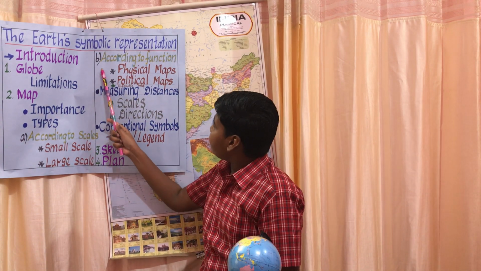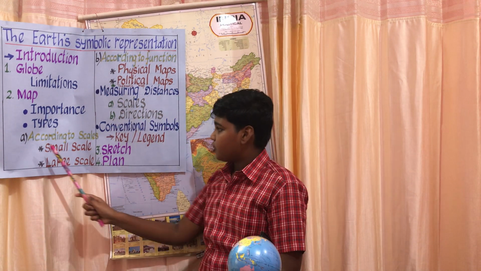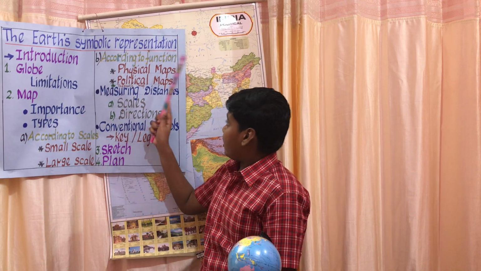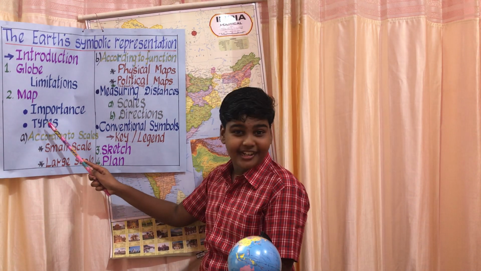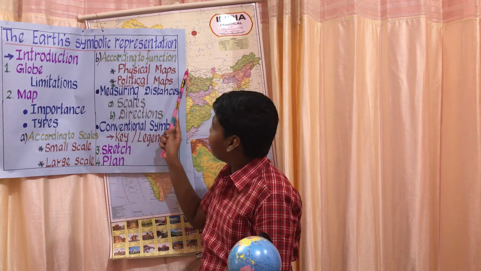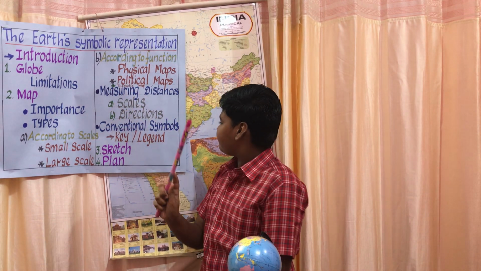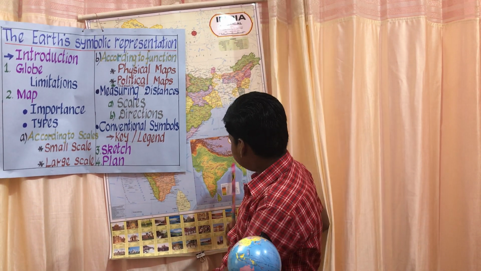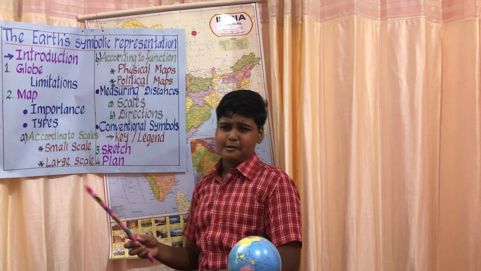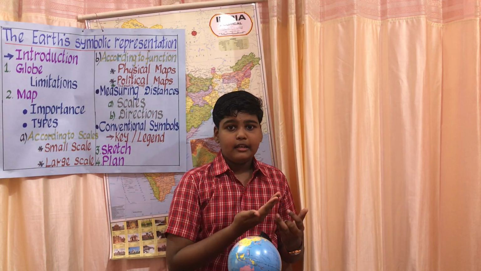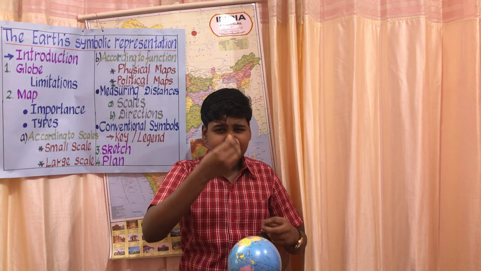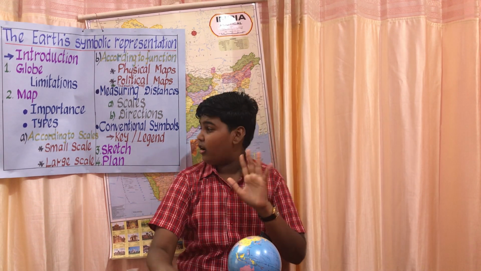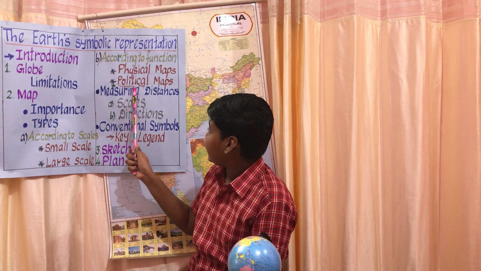Okay, now we can move to according to function. According to scales we learned they are divided into two types, small scale and large scale. But according to function, it's nothing other than what you thought in types. That's the same: physical map, political map, thematic map. So this is a political map. This is a physical map. Thematic maps show themes, like climate, agriculture, and population distribution. Those types of things are shown in a thematic map.